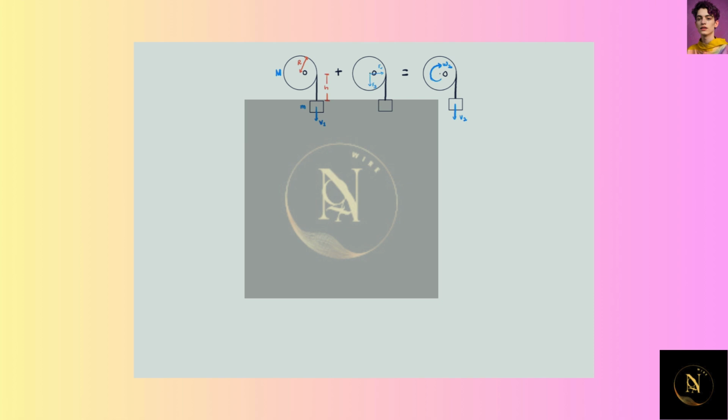So we can start by getting the expression for the velocity of block A, v1, as it falls before the chord becomes taut. Since it fell a distance h, it has zero initial velocity. Hence, v1 is equal to the square root of 2gh. So that's our equation 1.